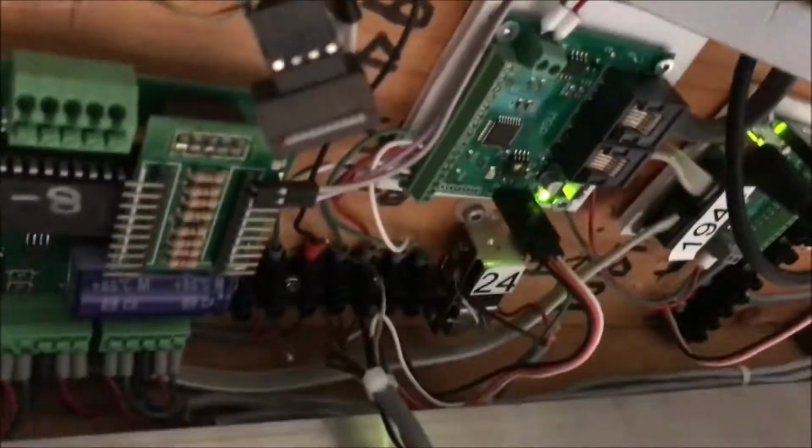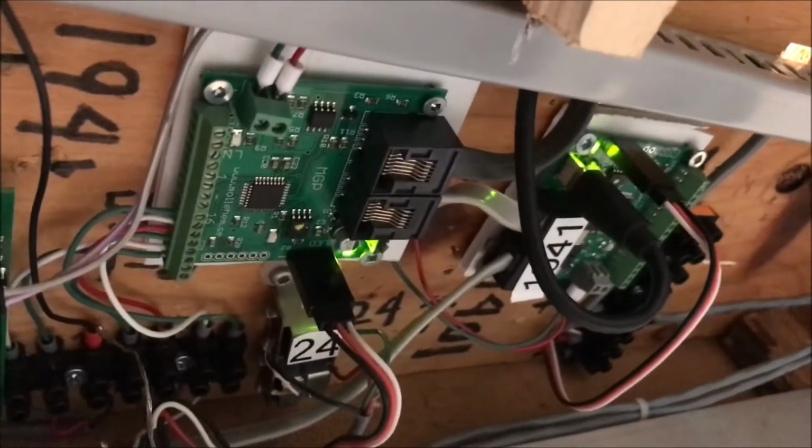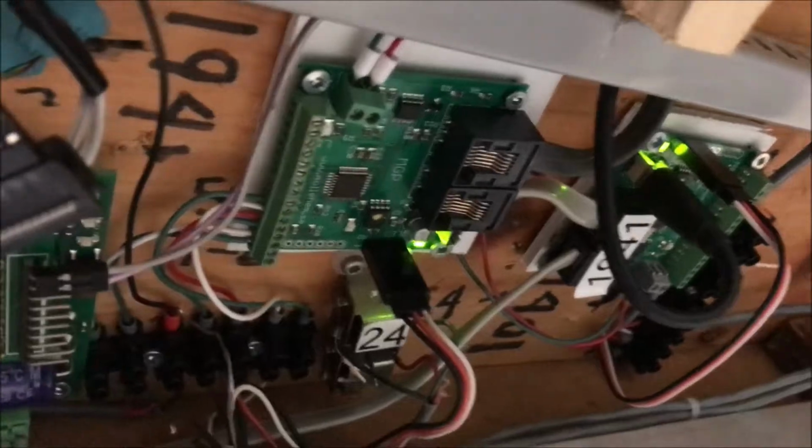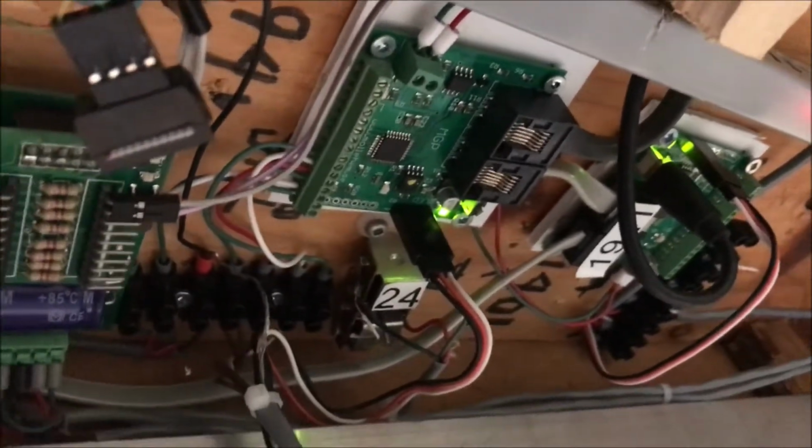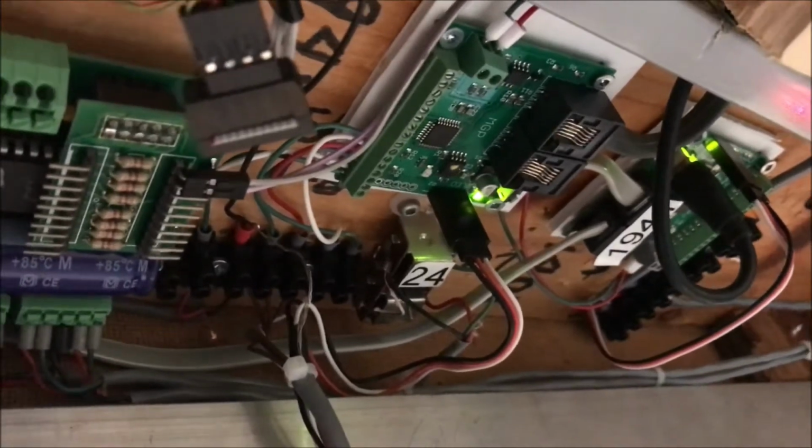Well, they're underneath the layout here. Let's see. Might be hard to see there. There's a few of them here. Some of them are signal decoders, and some of them are the panel decoders. They're basically the same board, except they're programmed with different software.